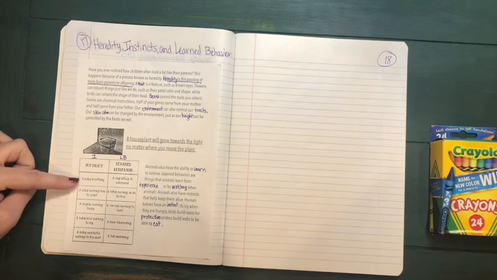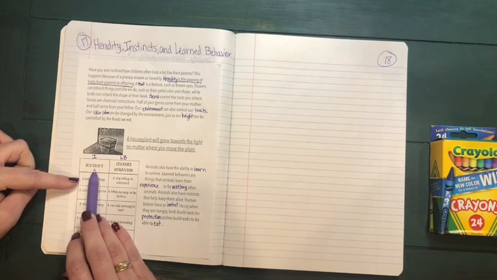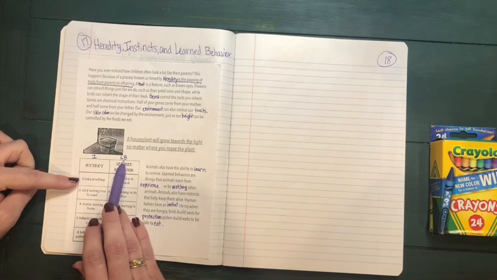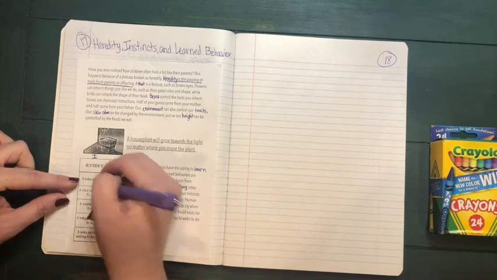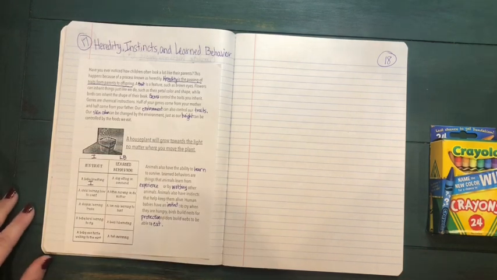So the first one says a baby breathing. We would have to determine, is that something a baby does by instinct, naturally does that, or do they have to watch someone else to then be able to do it themselves? In this first example, this is an instinct. So I'm going to write the letter I to indicate that this is something they do naturally.